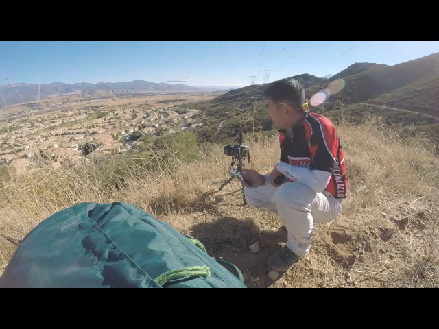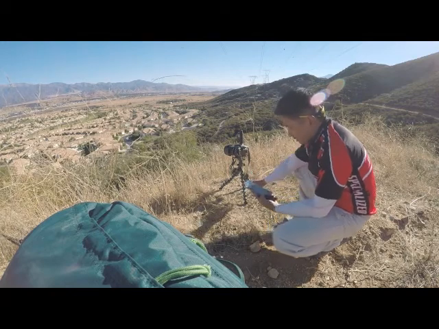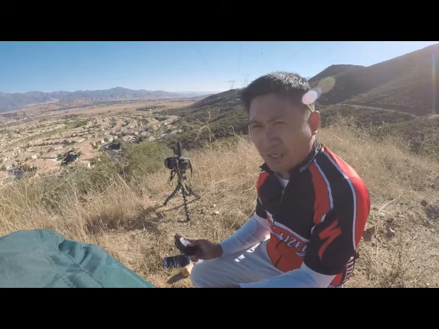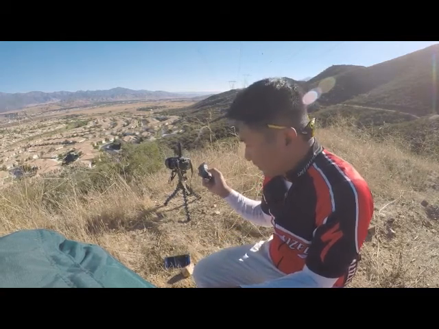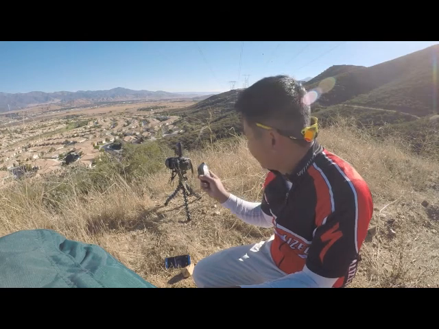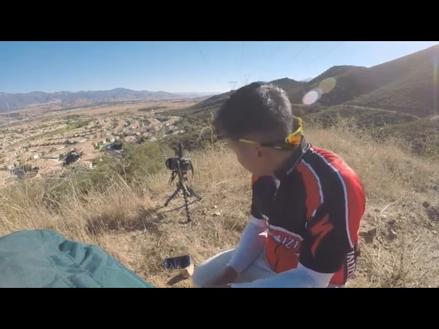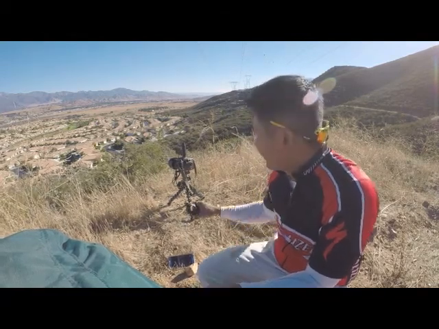Looking at testing out the Gorilla Pod as well, which is this one right here. Right now, you know, it's set up. All I gotta do is hit that, and I get my shot. Now, the only worry I have is what if I wanted the camera a little bit higher.